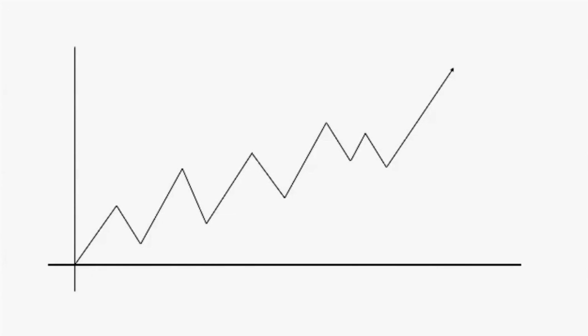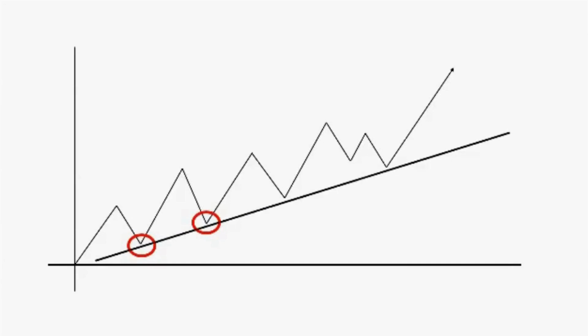So over here, in order to plot the trend line, what we do is we will mark any two consecutive lows on the chart. And as you can see, these are the two consecutive lows that have been marked. And then when you join these lows with a line and extend the line, what you get is called a trend line. And as you can see on your screen, this is what a trend line looks like.